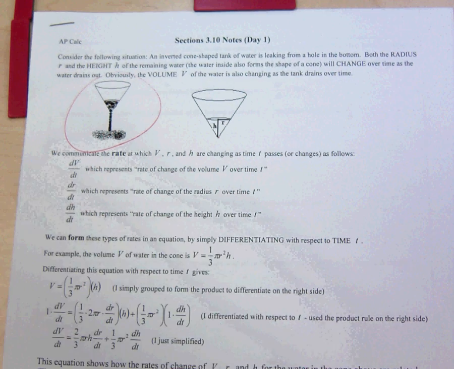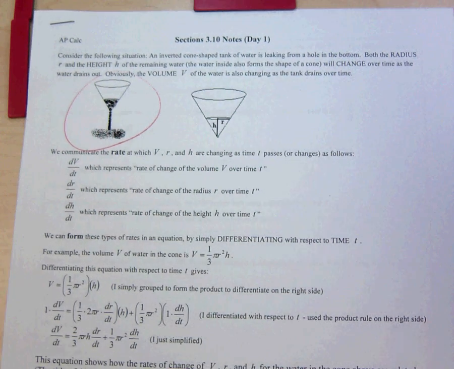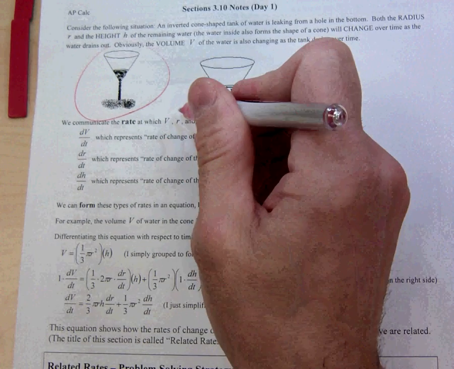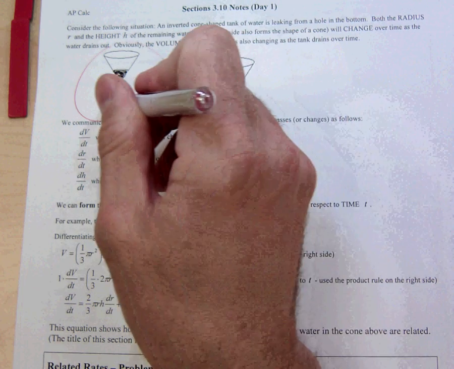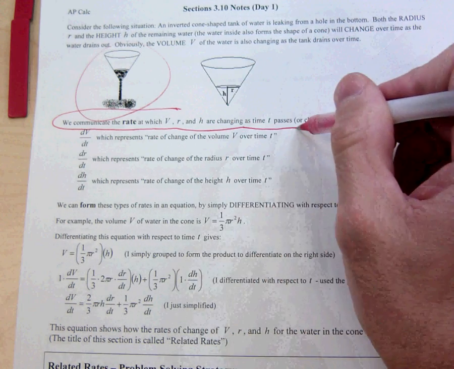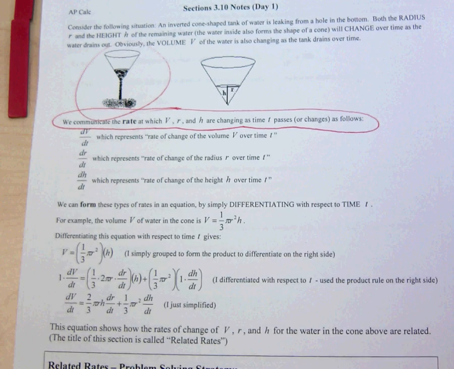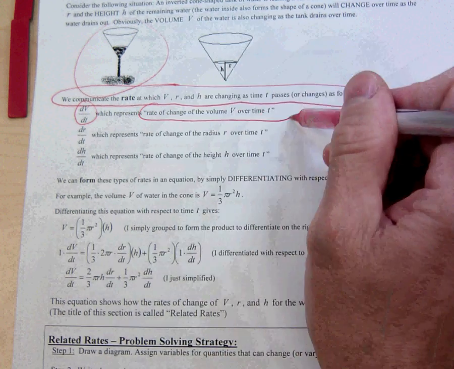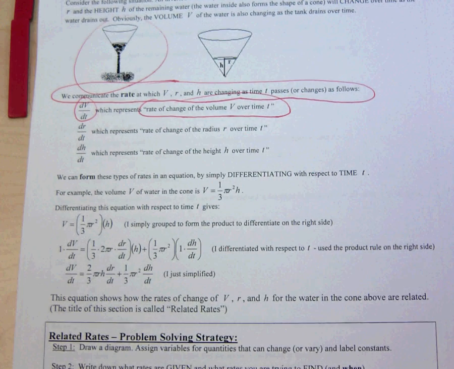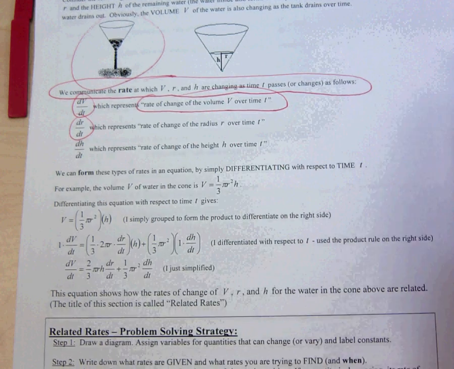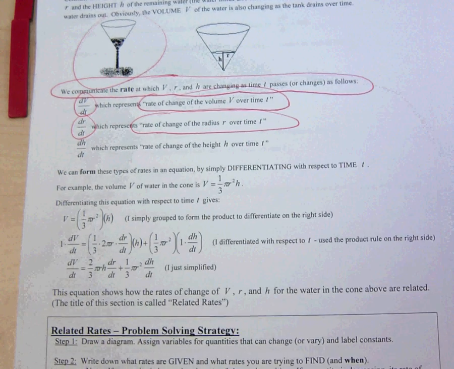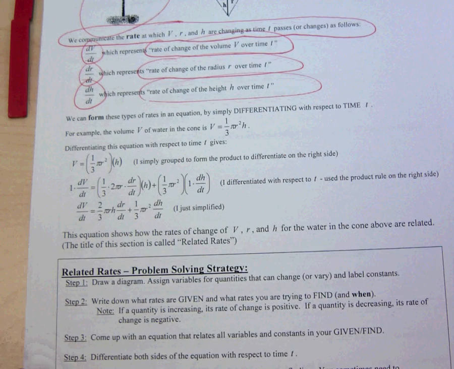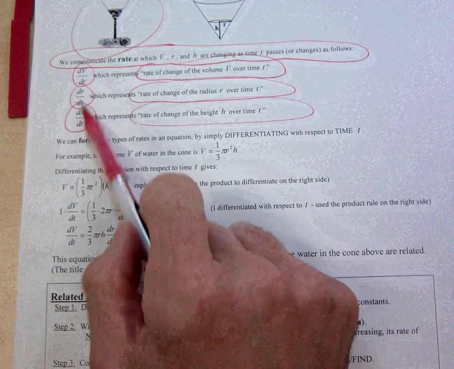So that's the way you have to start thinking. What's changing over time and what's not changing over time? In this case, all three of those are changing. And so we want to now talk about the rate at which those are changing as time passes. Clearly, if I write dV over dt, that represents what? The rate at which the volume of water is changing over time. dr over dt represents the rate at which the radius is changing over time, and clearly dh over dt represents the rate at which the height of the water is changing over time. So get used to writing those rates like that with respect to time.